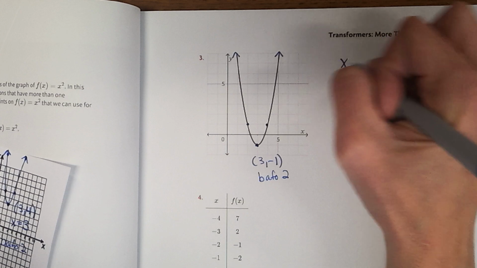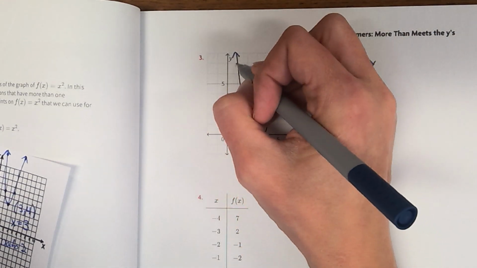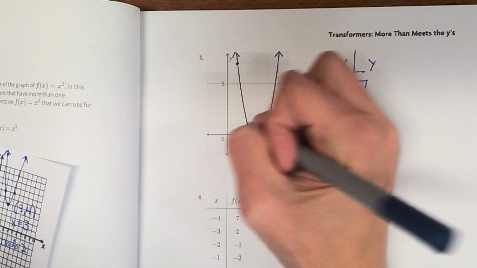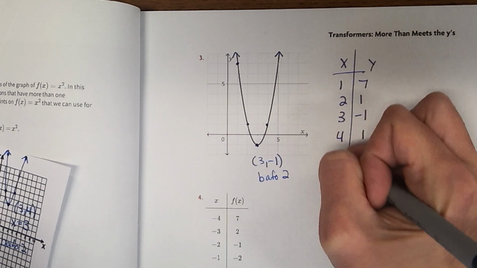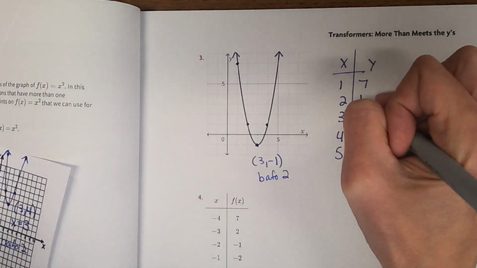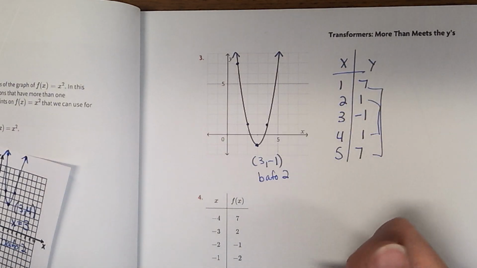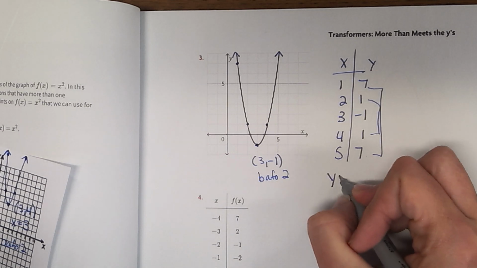Let's see. So we've got x and y, and we've got 1, 7, and 2, 1, and 3, negative 1, 4, 1, 5, 7. Got that nice symmetry, right? Going around our vertex point there. I know some of you have an idea. So let's see what we think, right?